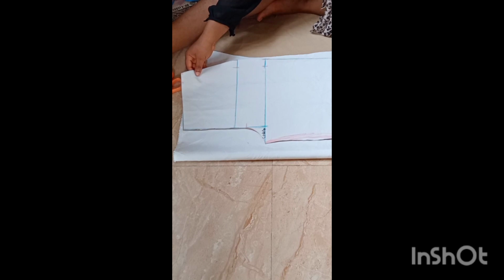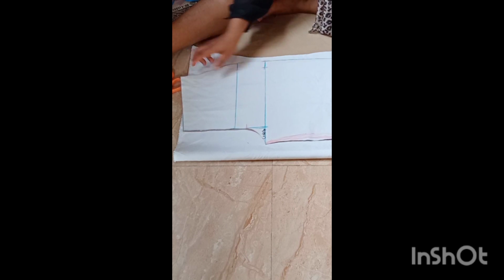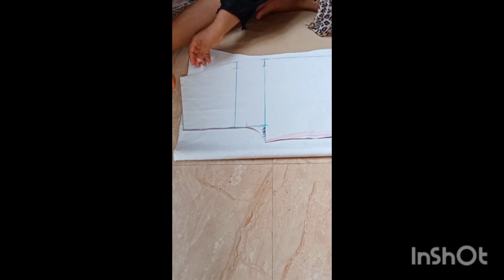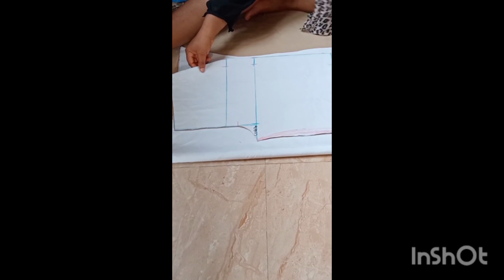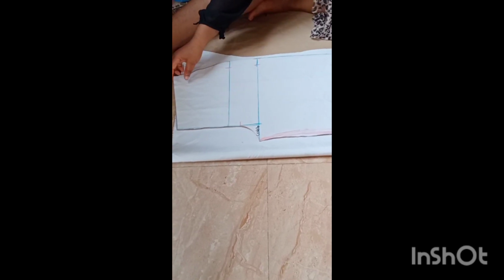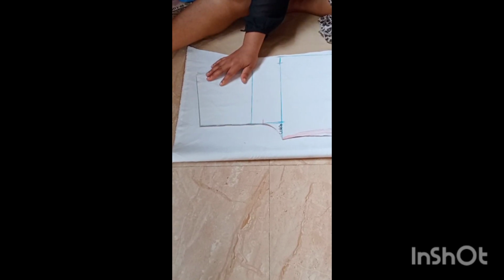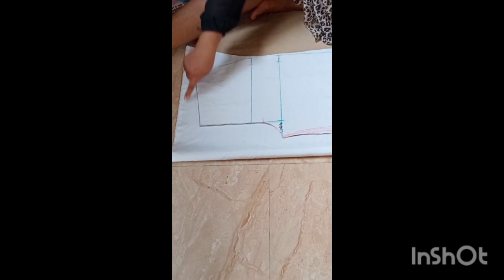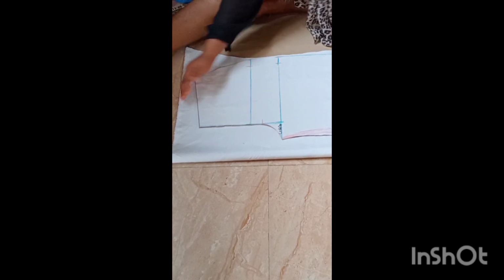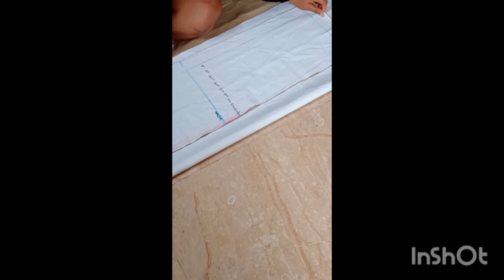Okay, let's create our back block. All right. So this was me folding a fresh pattern paper or a fresh fabric and then introducing my front block on the back block. I left about 2 inches or 2.5 inches away from the starting point or the beginning line, which is going to serve as my waistline in this case.